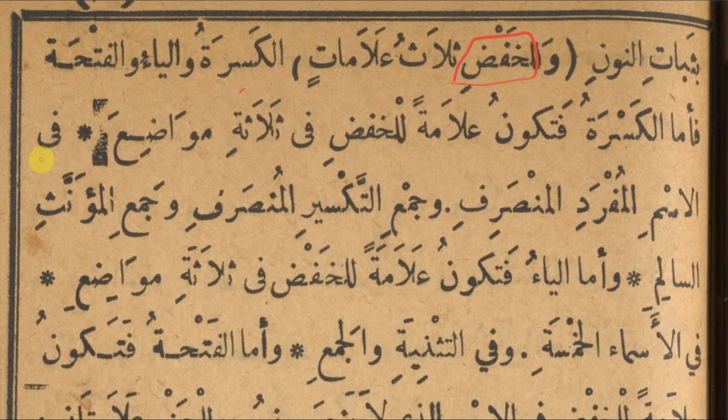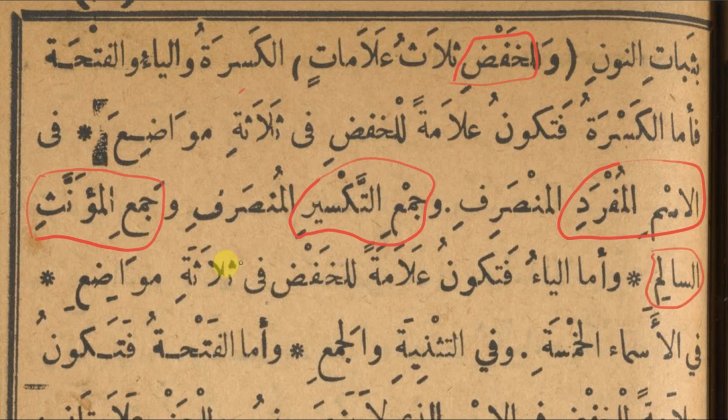في 3 مواضع. في الاسم المفرد, we know the singular noun. المنصرف, I will talk about this in a second. وجمع التكسير, the broken plural, we know what that is. وجمع المؤنث السالم, the sound feminine plural. So to indicate the state of خفض, you use it in the singular noun, in the broken plural, and the sound feminine plural. That's how this lowering is indicated, or dragging.